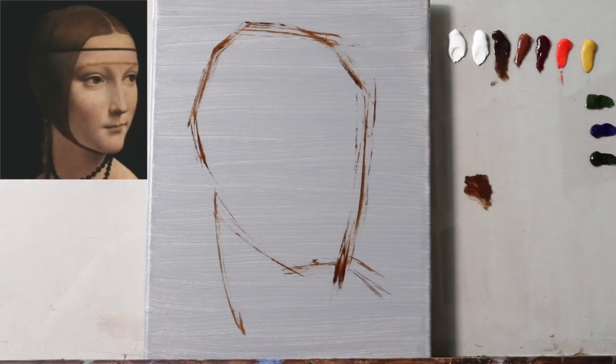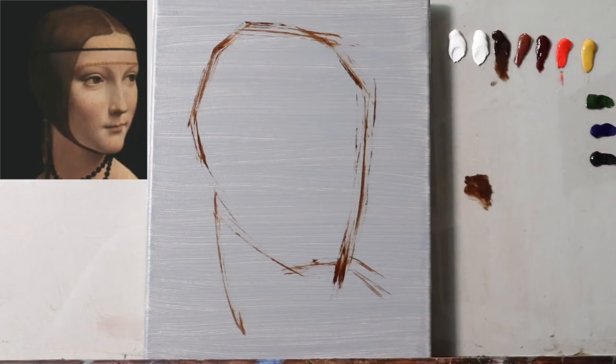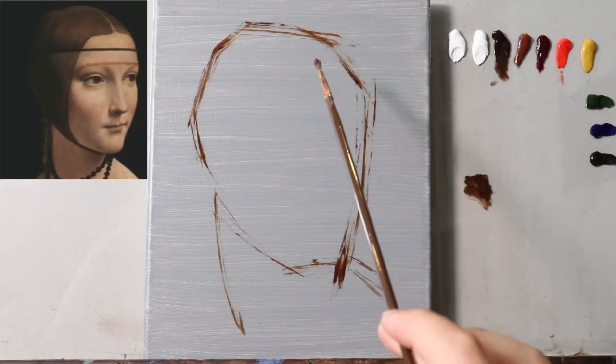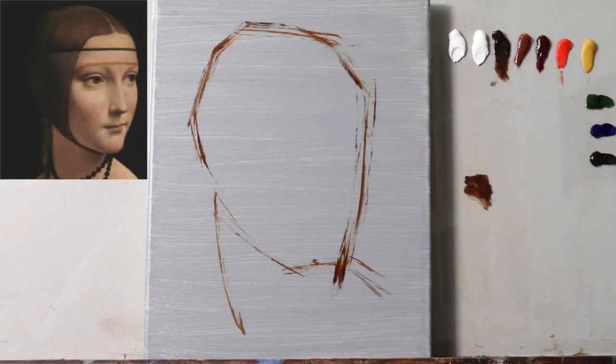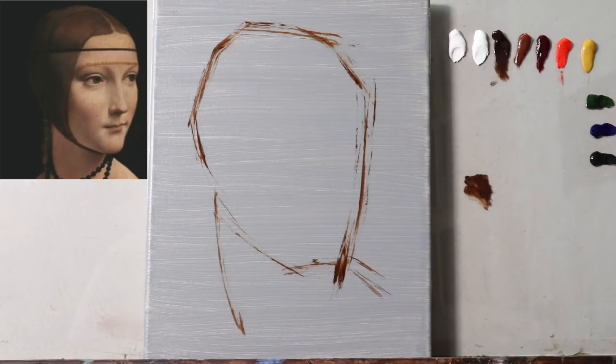Okay, now that we have all of that out of the way, let's talk about what is already established on the canvas here. So we have the placement of the head. Okay, the most important thing is the gesture, that is the orientation of the head in space and the placement of the head on the canvas.